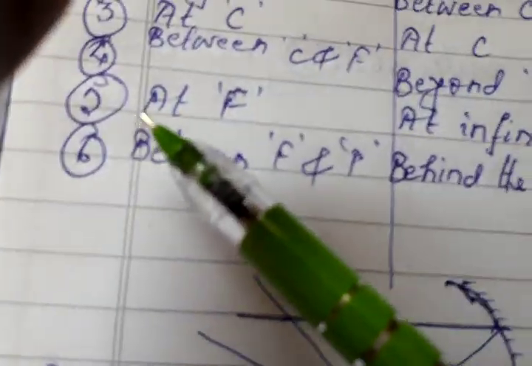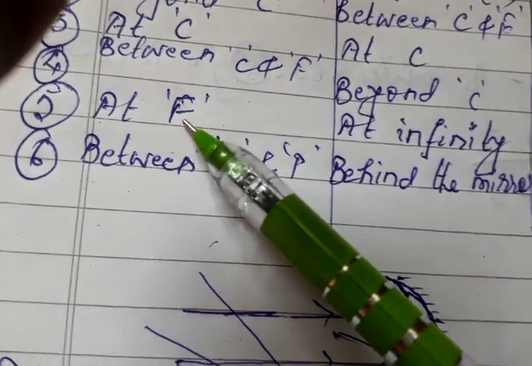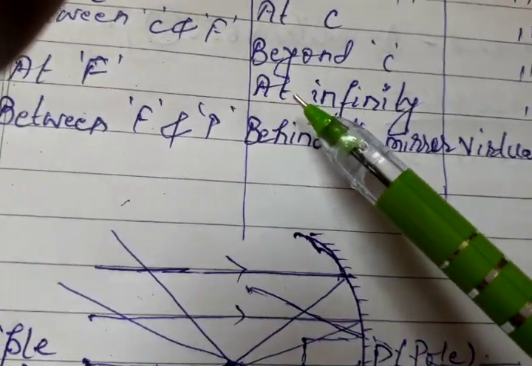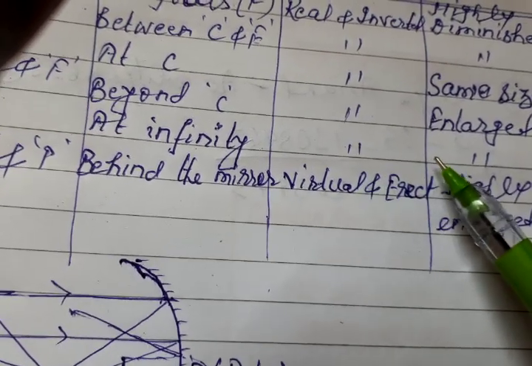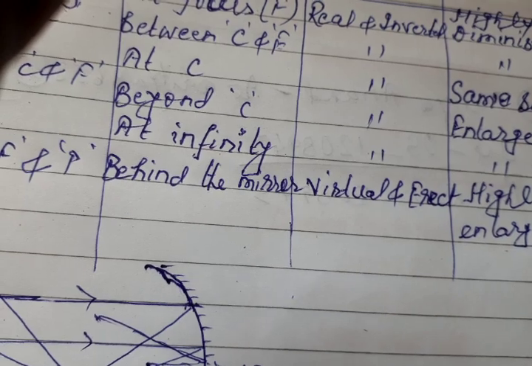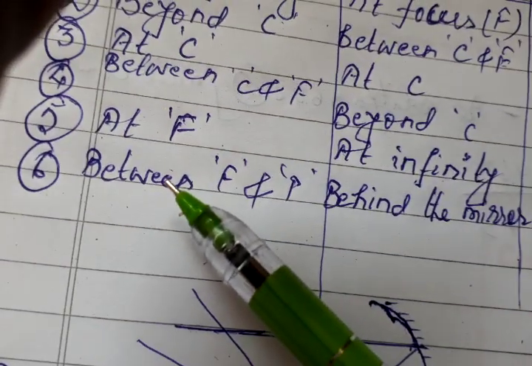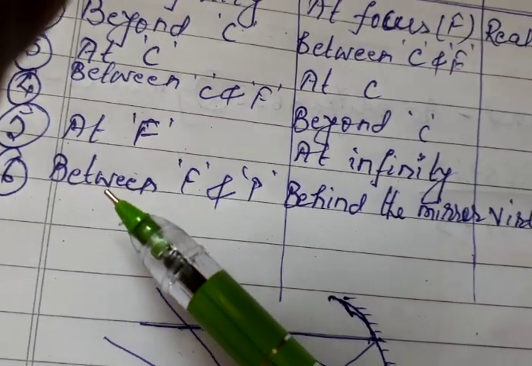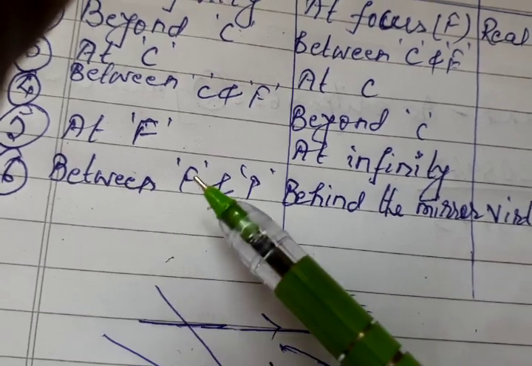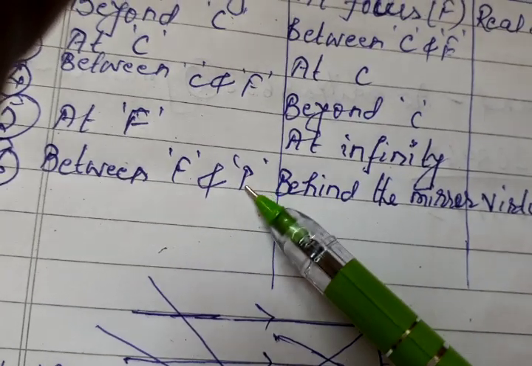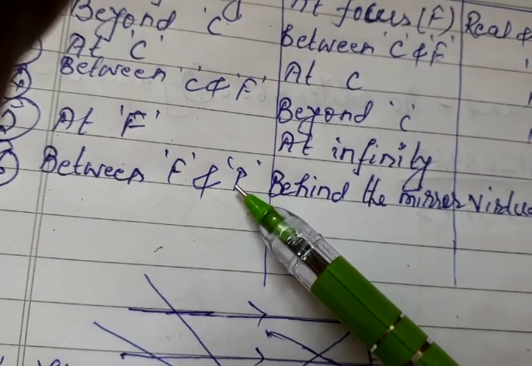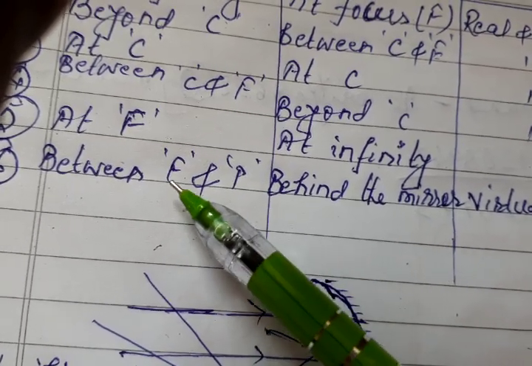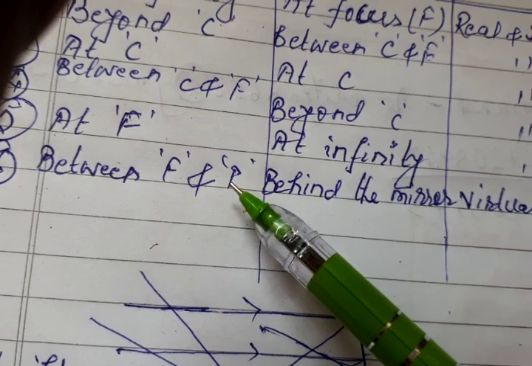The fifth condition is at focus. F for focus, where the image is formed at infinity. Again it is real and inverted, the nature, and the size will again be enlarged. And the last one, the sixth condition, is when the object is between F and P. P means the pole of the mirror. The middle part of the reflective surface, a spherical reflective surface, is called the pole.